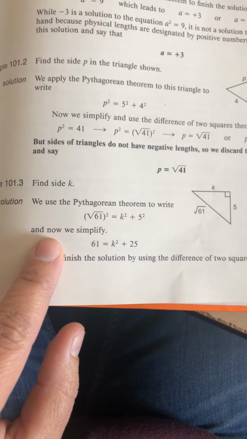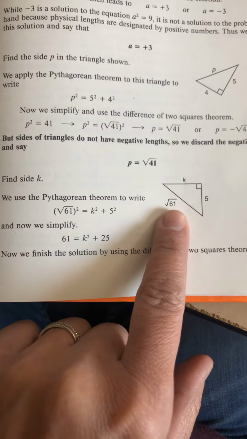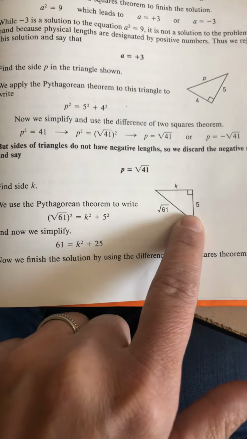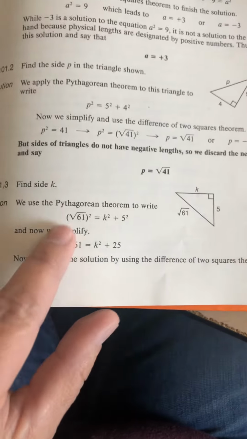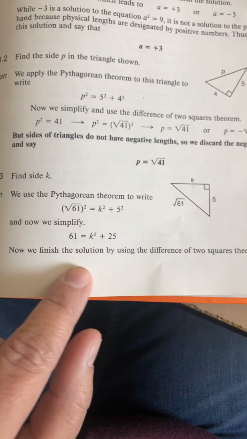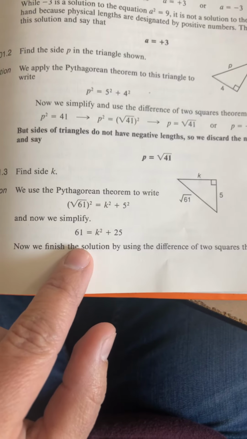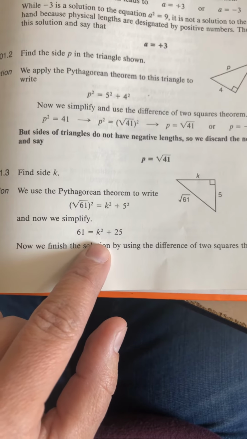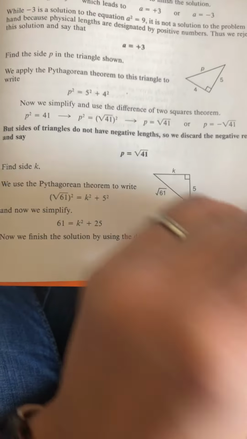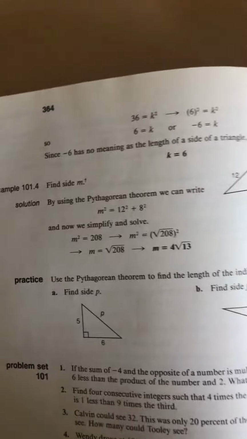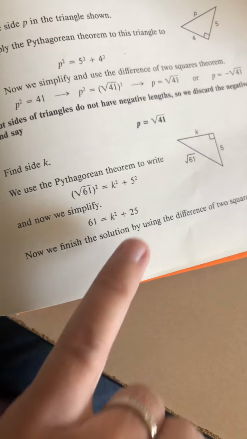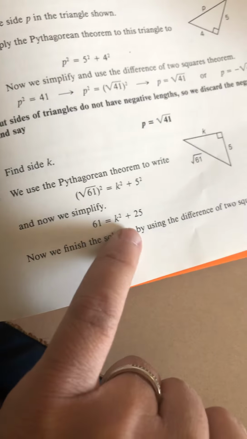For k, we do the same thing here. It just looks more complicated, but our equation should be the hypotenuse squared equals the legs or the sides squared and added. So the square root of 61 squared equals k squared plus 5 squared. And you would simplify the square root of 61 squared by just saying 61 equals k squared plus 25. So this gives you 36. It's 36 equals k squared.